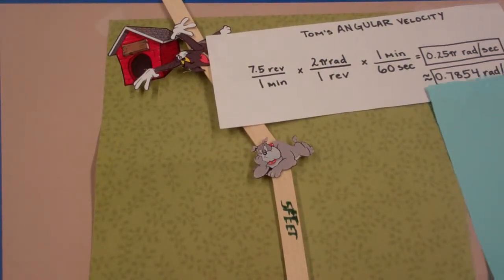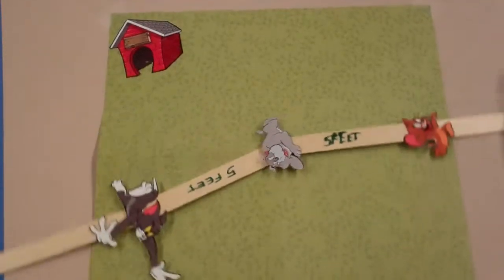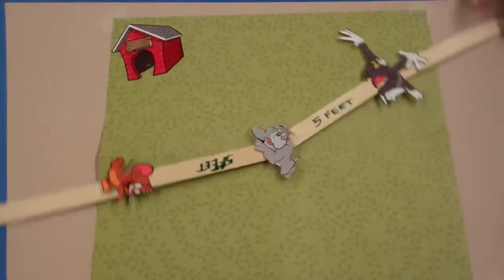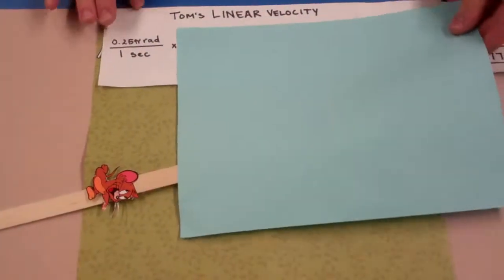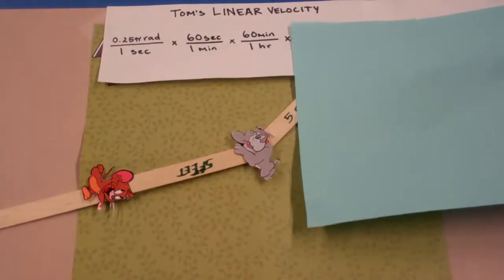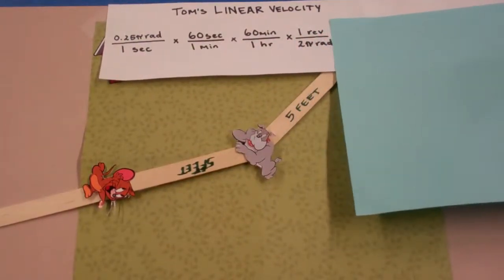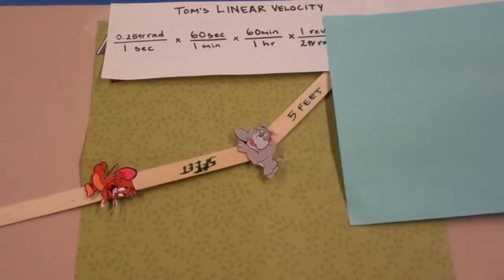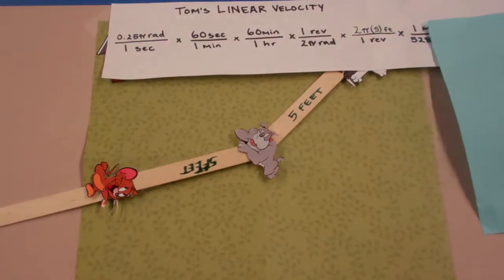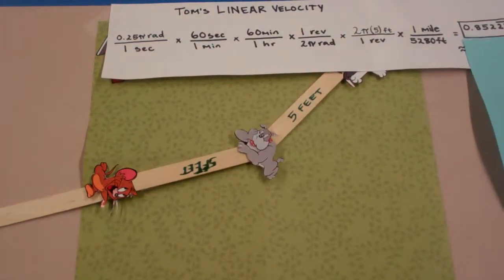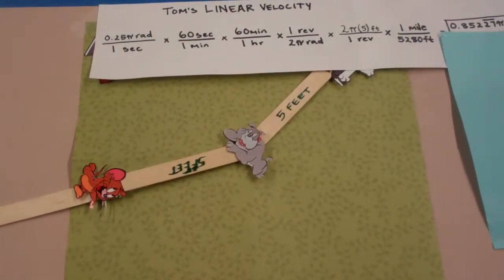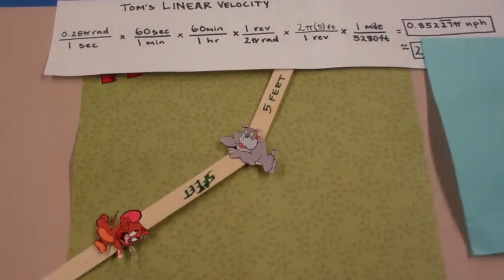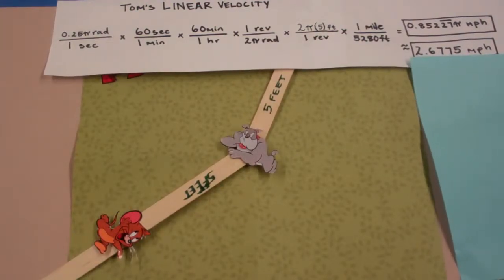Realizing that he cannot effectively compare Tom and Jerry's movement, Spike decided to convert Tom's angular velocity to linear velocity. This process simply entailed changing the seconds to minutes and then to hours, and changing radians to miles. But wait, to go from radians to miles, Spike had to go through revolutions. This computation yielded Tom's linear velocity of 0.8523 pi, or 2.6775 miles per hour. Phew!